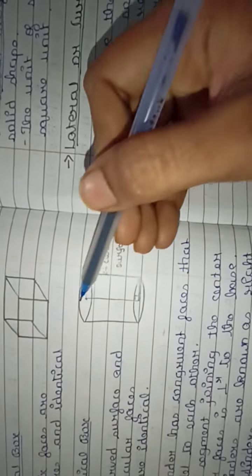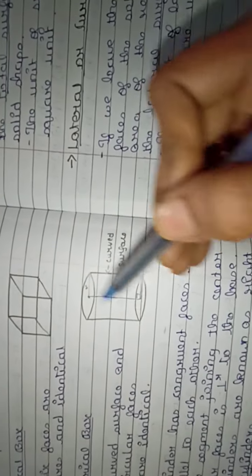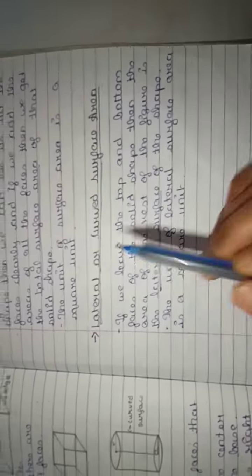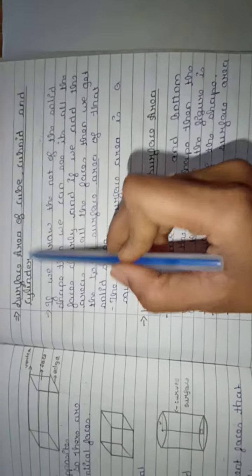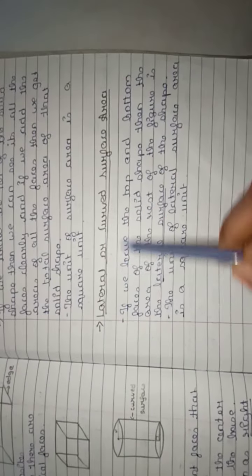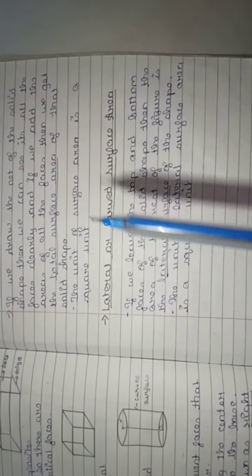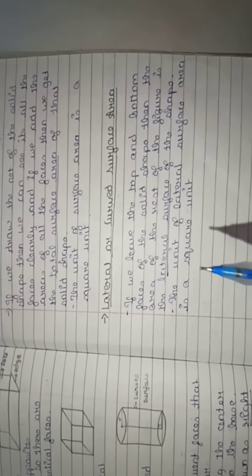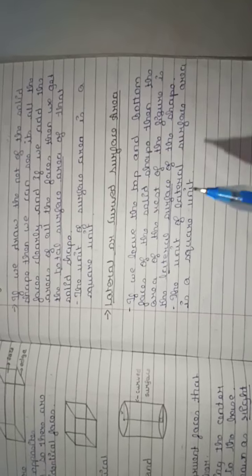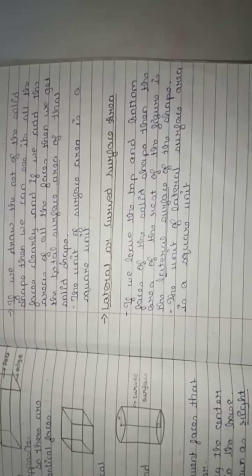The top and bottom are circular surfaces, so those are excluded. Only the curved surface area is included in the lateral surface area. So this is the difference between total surface area and lateral surface area. Whenever the word lateral comes, just see that the area of the top and bottom faces is excluded.